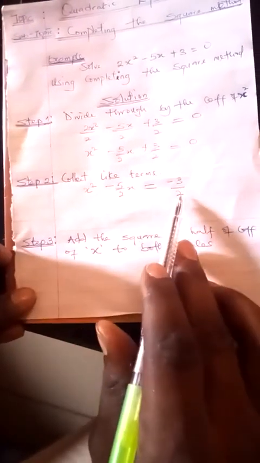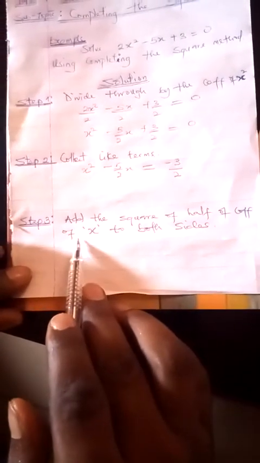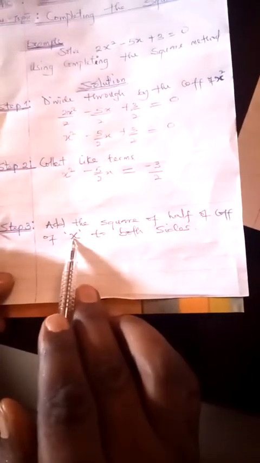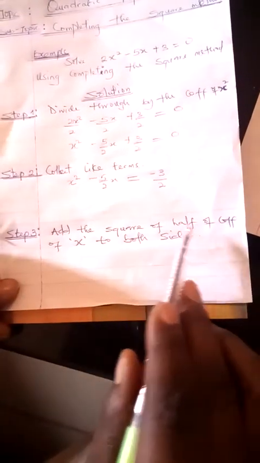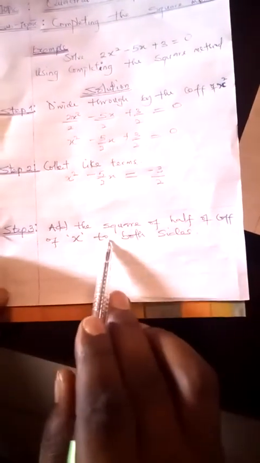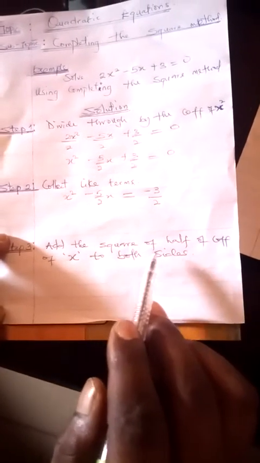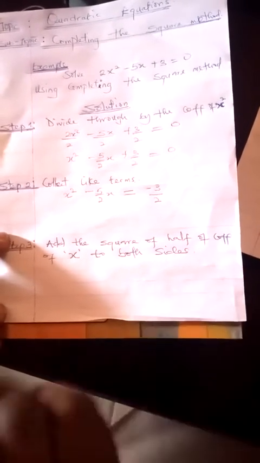Once we have moved the constant to the right hand side, the most important step is step 3: add the square of half of the coefficient of x to both sides. Minus 5 over 2 is the coefficient of x. We will add the square of its half to both sides.